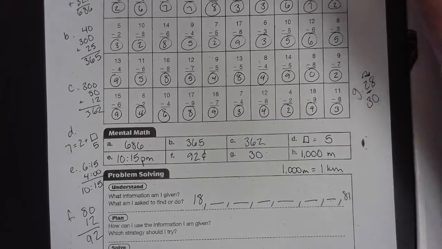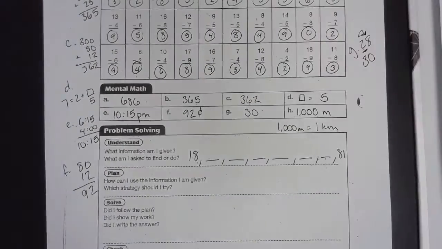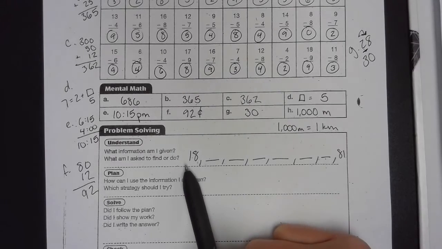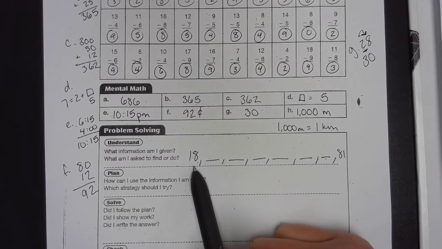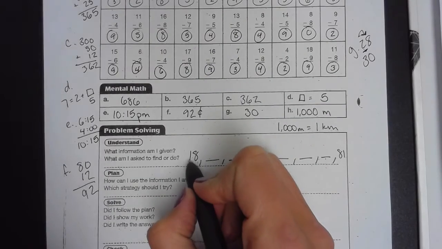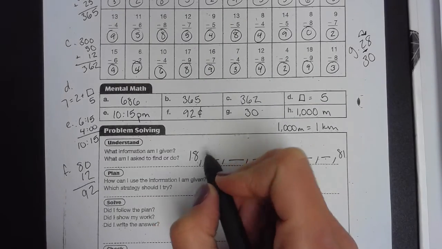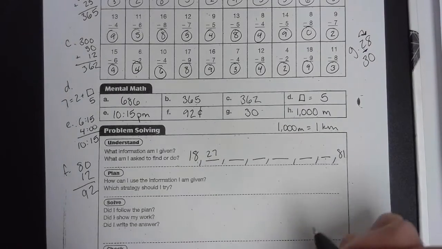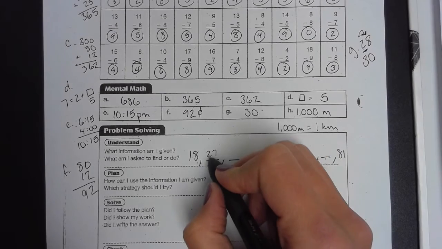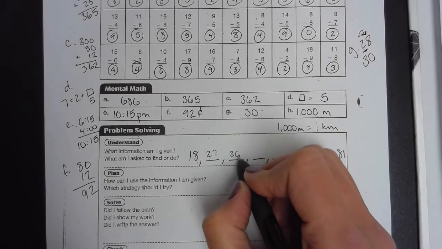Problem solving. Choose an appropriate problem solving strategy to solve this problem. The 2-digit numbers 18 and 81 are written with digits whose sum is 9. On your paper, list in order the 2-digit numbers from 18 to 81 whose digits have a sum of 9. This is similar to our counting by nines. So, if we're going to move this digit up 1 and this one down 1, 27. 2 plus 7 still equals 9. Do it again. 36. 3 plus 6 equals 9.